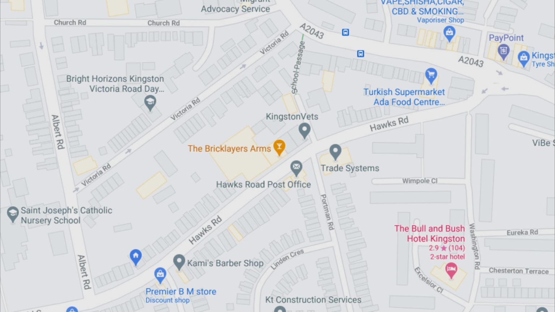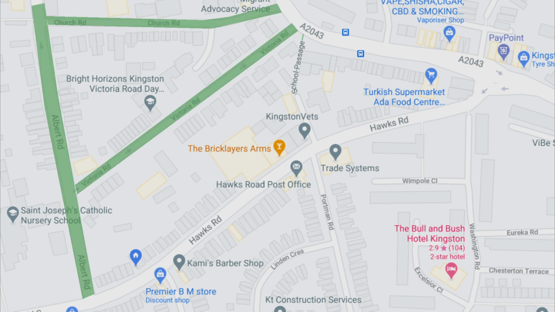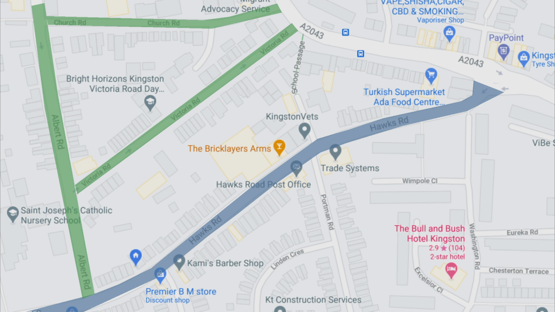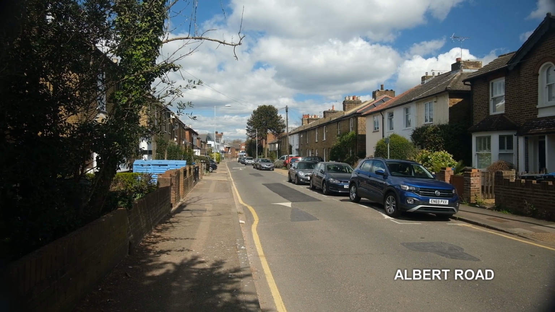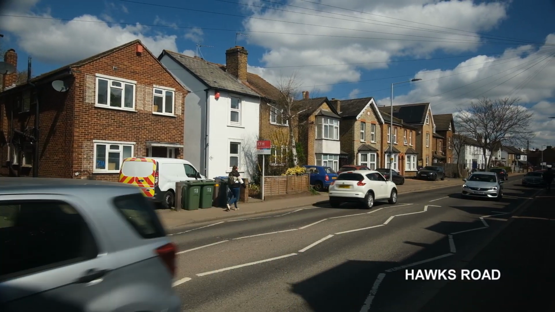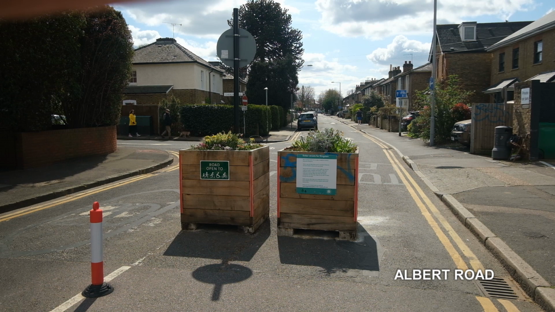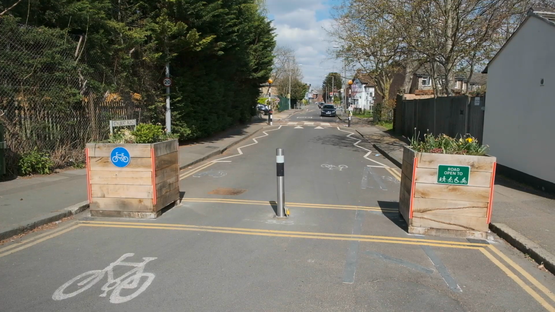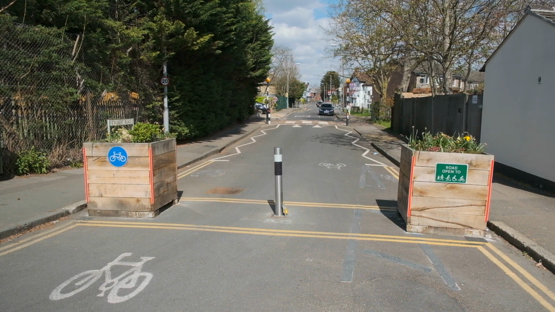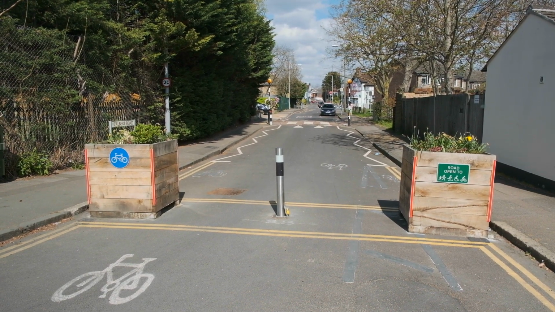The Albert Road LTN comprises Albert Road, Church Road and Victoria Road. Hawkes Road links the town centre to the junction with Cambridge Road. Albert Road is a similar road to Hawkes Road in terms of both width and housing. Before the installation of the LTN, it provided the shortest direct route from Hawkes Road to London Road. This has now been blocked by the installation of modal filters.